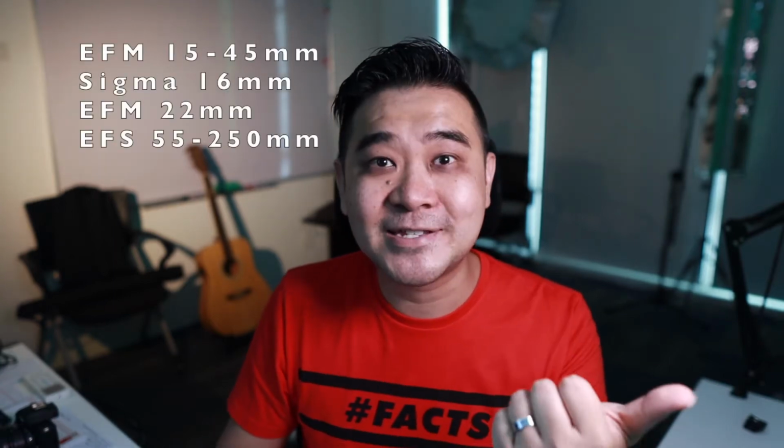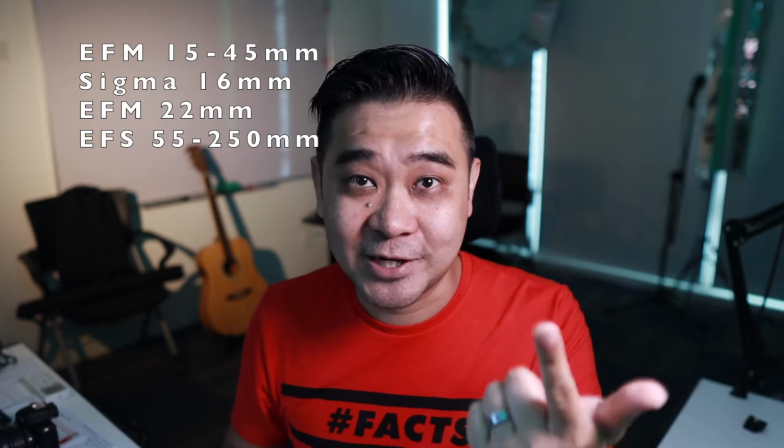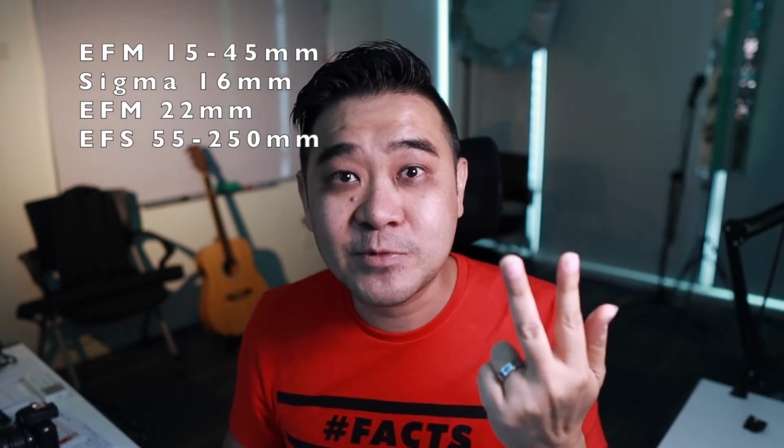I've got the kit lens, right, 15 to 45. I've got a Sigma 16, I have the EF M200 and the EFS 55 to 258mm. So if the subject is a close up big group of people, or an individual portrait, or shooting a wedding crowd, or using a zoom lens for telephoto shots, right? Which lens do I put on the M50?